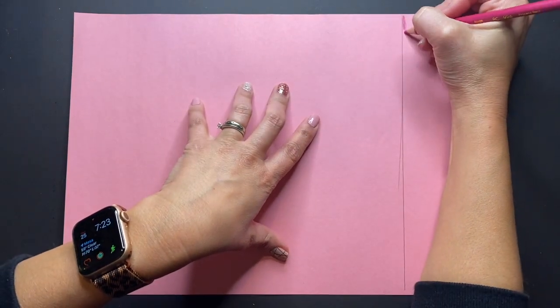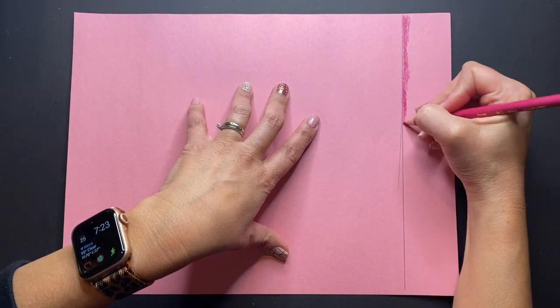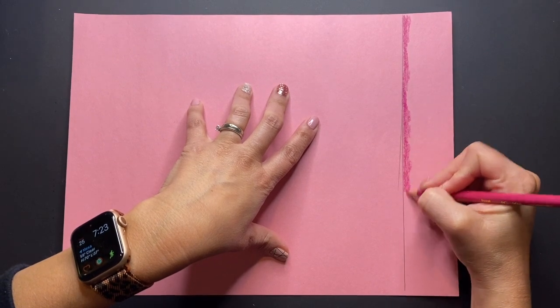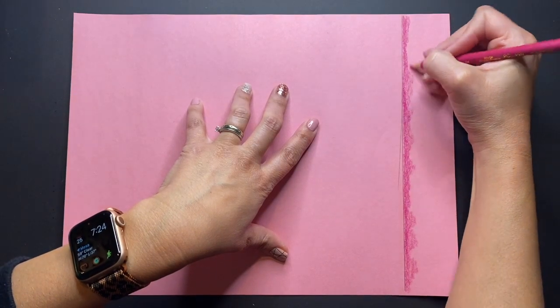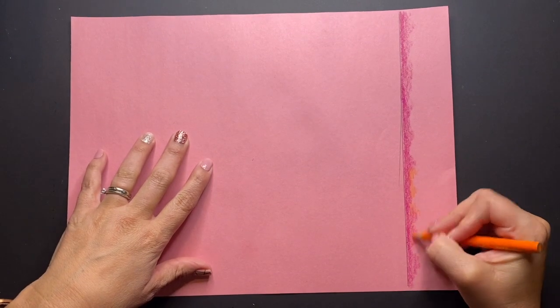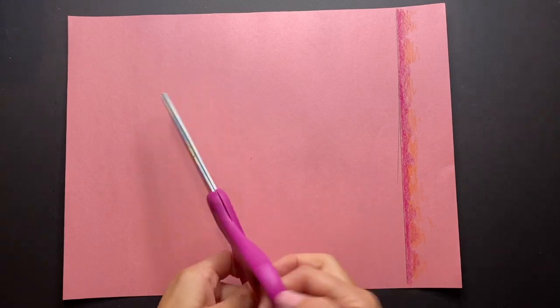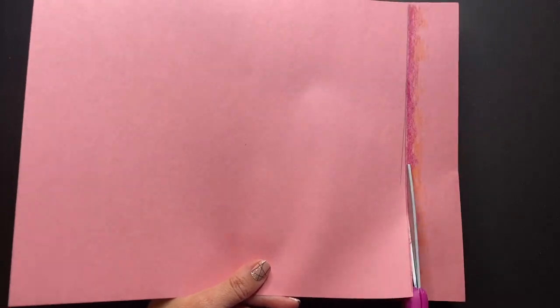Once you do that, I like to use a colored pencil and just sort of color the edges. Again, you can skip this step if you would like. I just think it adds one more extra little touch to make our Monet flower look a little bit more realistic. Once we have it colored, you're going to grab your scissors once again and just cut down that straight line that you drew with your ruler.